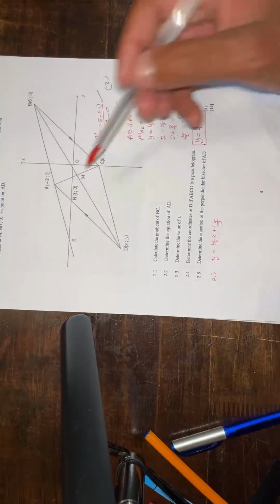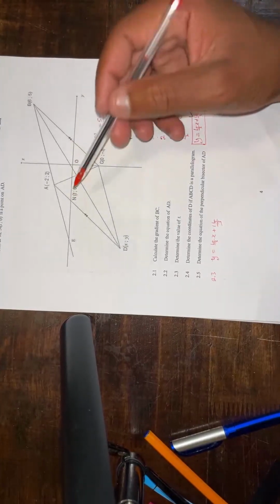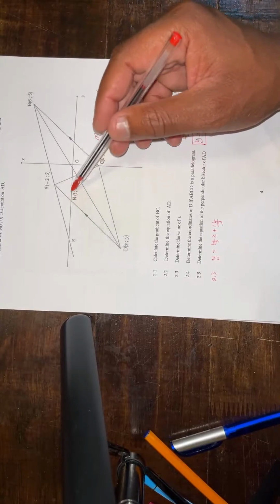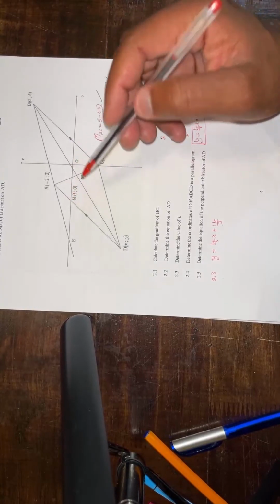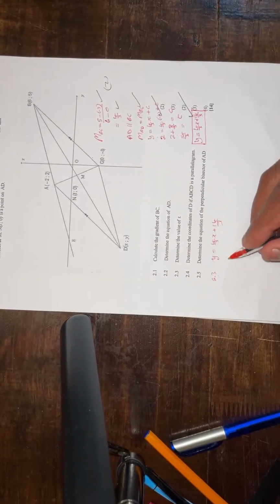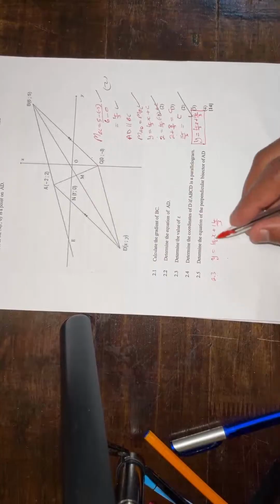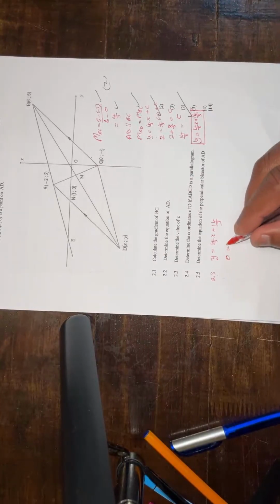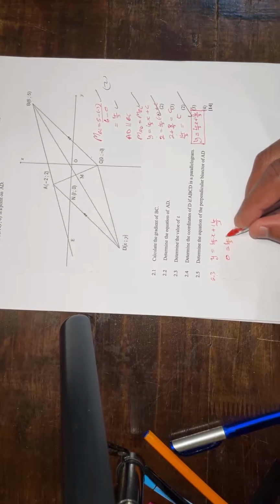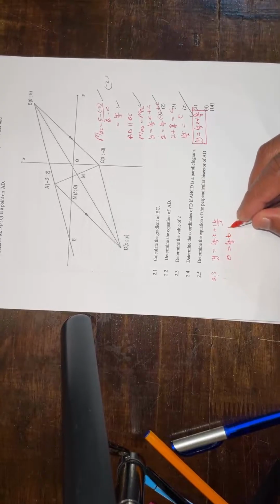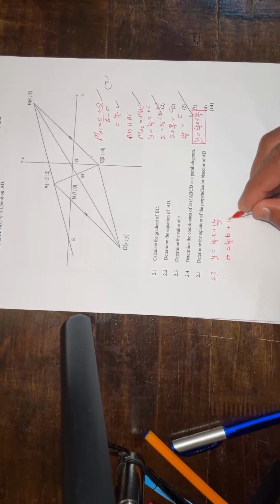To determine the x-intercept, we substitute these coordinates in the equation of AD. So t will replace x, and y will be replaced by 0. So 0 equals 4 divided by 3 t plus 14 divided by 3.